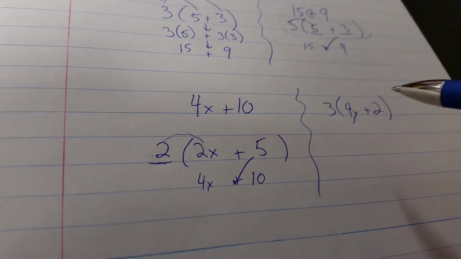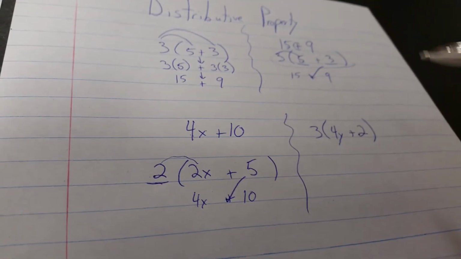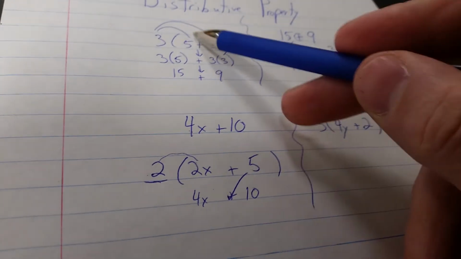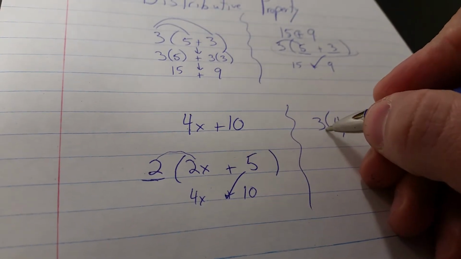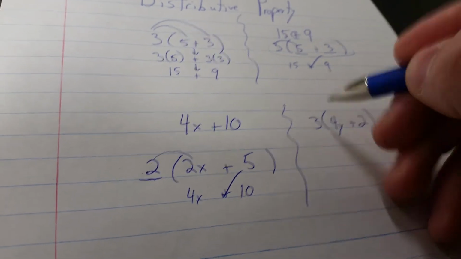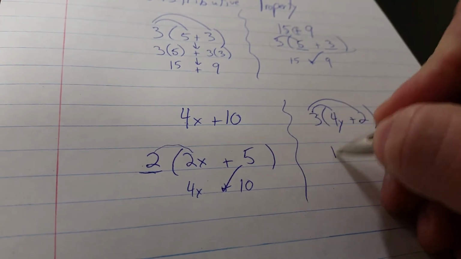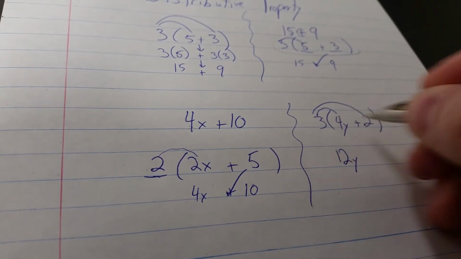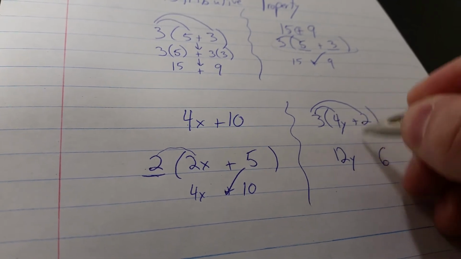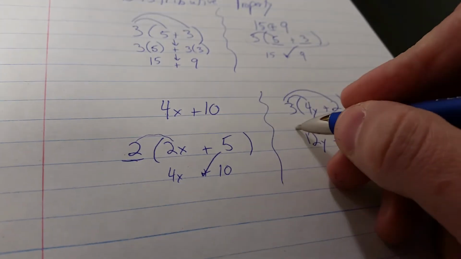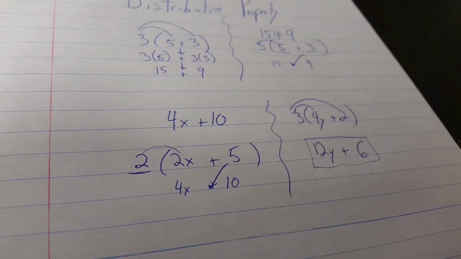Okay, let's look at it the opposite way now. Let's say we have an algebraic expression, 3 times the quantity 4y plus 2, and we have to use the distributive property to rewrite this expression. Well, the same rules apply as we initially did. We take our factor on the outside, and we multiply it into each term on the inside. So 3 times 4y is 12y. 3 times 2 is 6, and we bring down our addition sign. So this is a way you can rewrite your expression.